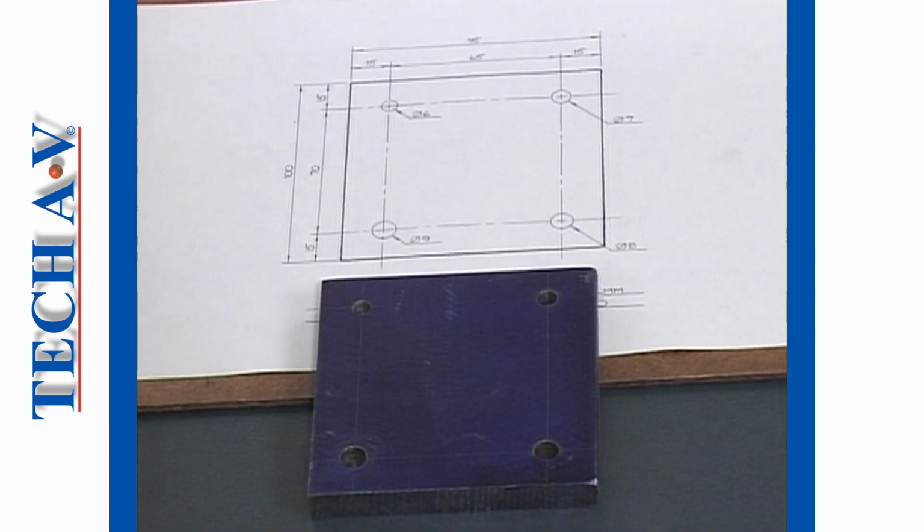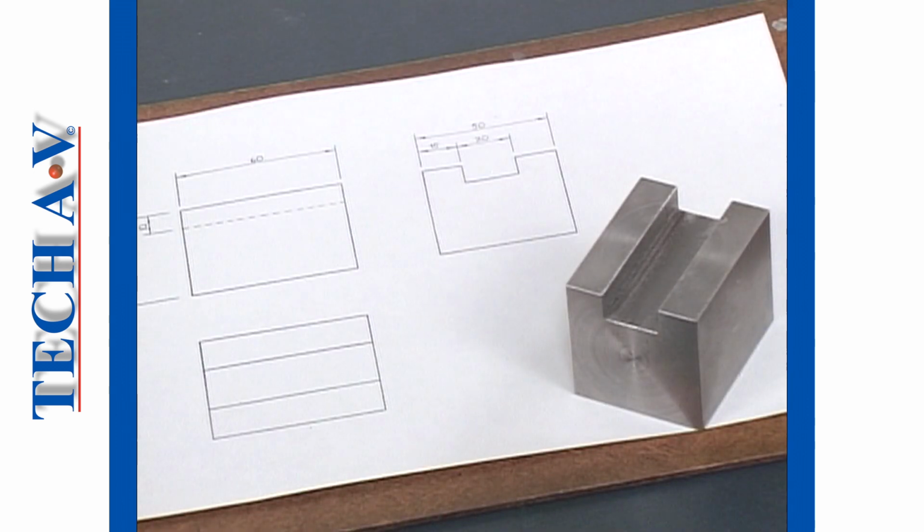Some objects, like this flat flange plate, can be made from studying just one view on a drawing. The drawing of this plate shows all the necessary detail, and there is no real need for a front or an end view, as the object is made from a standard size stock material. However, an object like this grooved block will require at least a front view and an end view on the drawing. The plan view, as we'll see later, is not really needed.